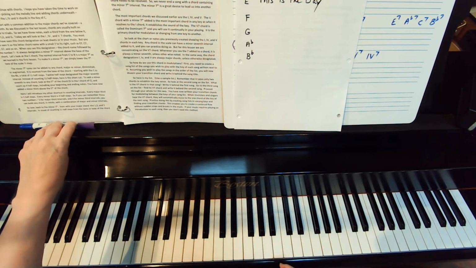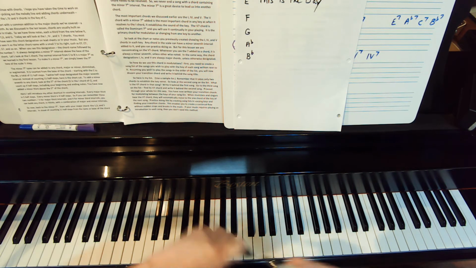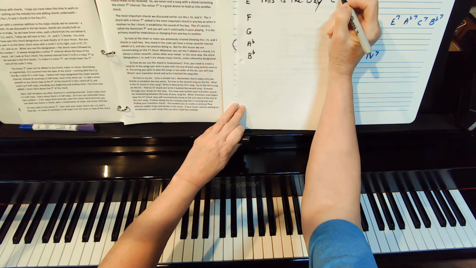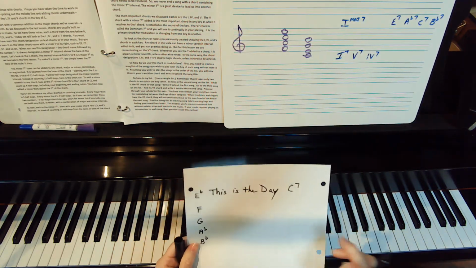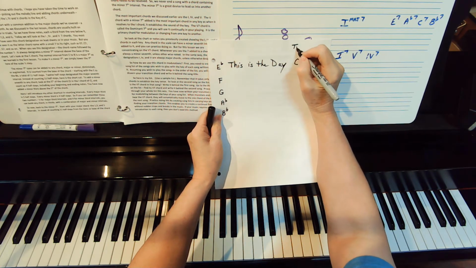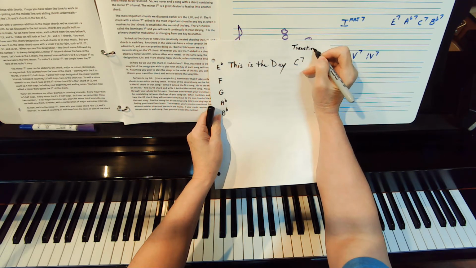Now you're going to take that chord designation and write it behind the previous song. So we're going to put here C7. Now, what we're writing is our cheat sheet to help us when we get up at the keyboard.